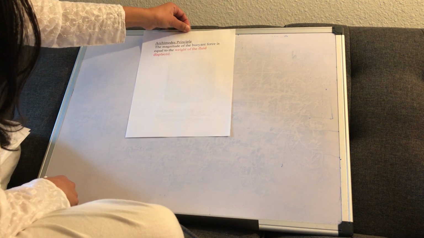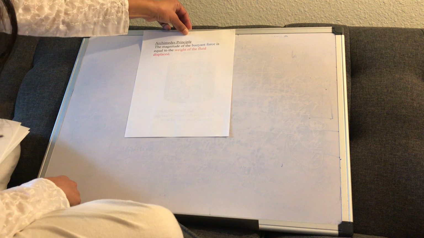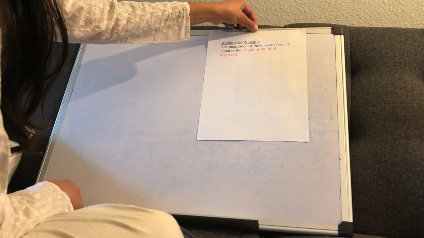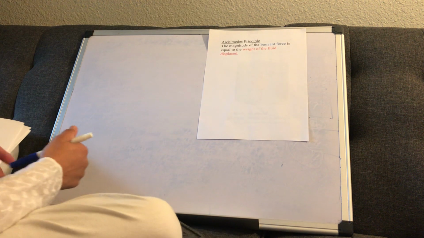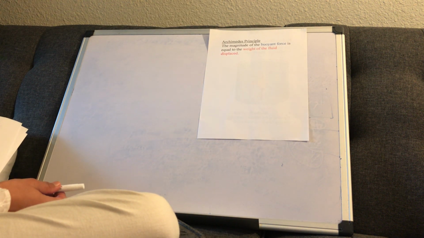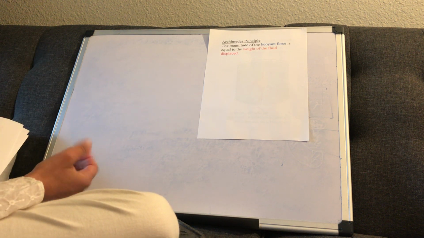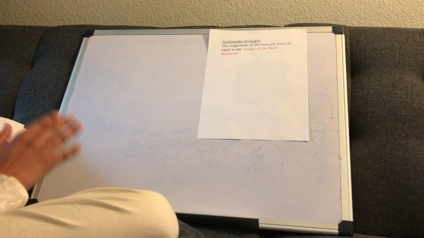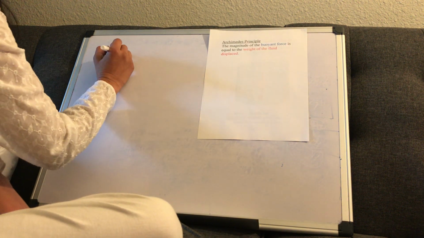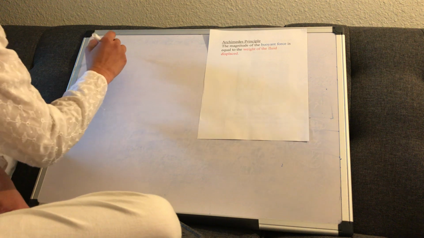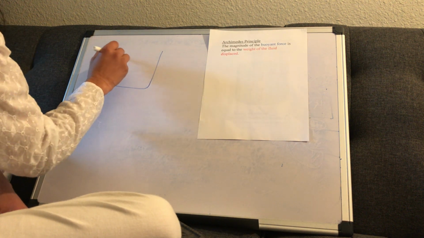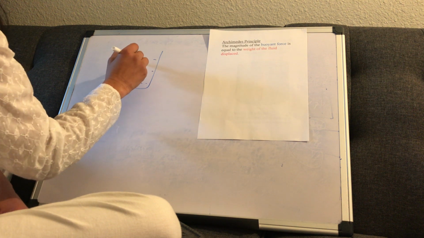Alright, so the next thing we are going to look at is Archimedes' principle. It states that the magnitude of the buoyant force acting on an object is equal to the weight of the fluid displaced by that object. So what does that really mean? It is like this. You have a container here. Let's put a penny here.